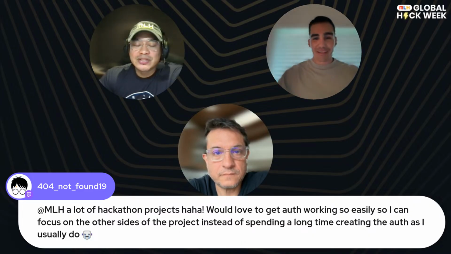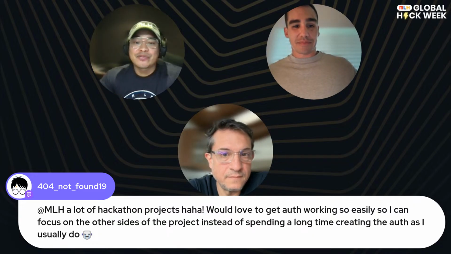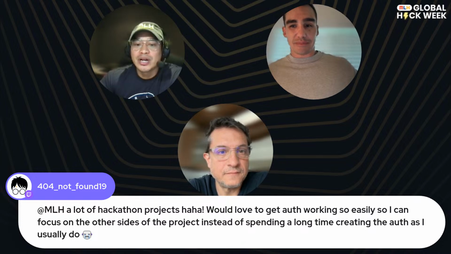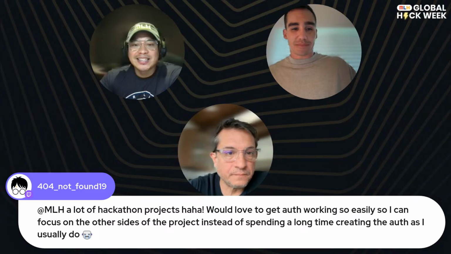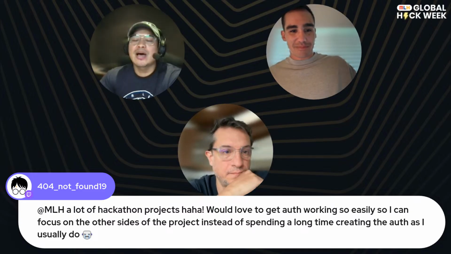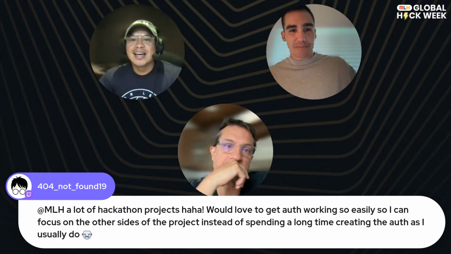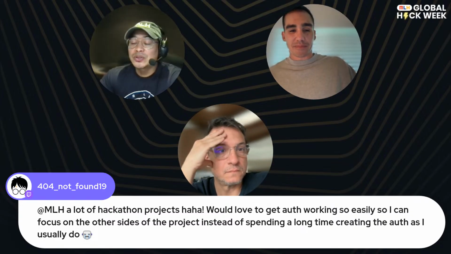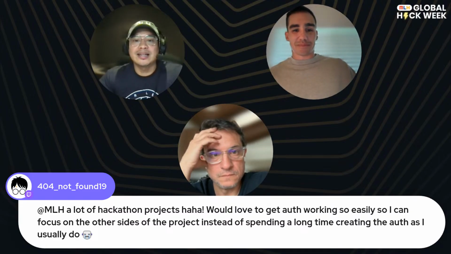But just to summarize here, I know a lot of folks are going to be building hackathon projects using Civic for those sort of things. And I think this comment here from 404 sort of summarizes what Civic Auth can do for you. You're not going to be spending a lot of time creating auth as you usually do. It will streamline that process for you, get you up to an MVP or a quick product, something that you could actually use and then later on scale. And it's also future proof because it's combining a ton of different user groups and aliases that are going to be utilized in the future.